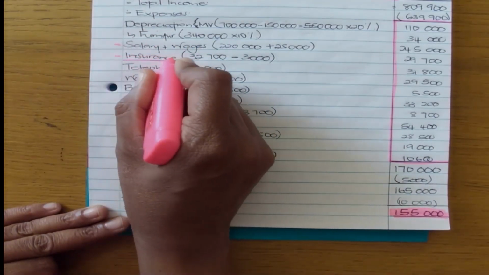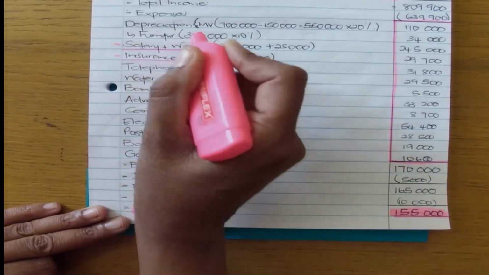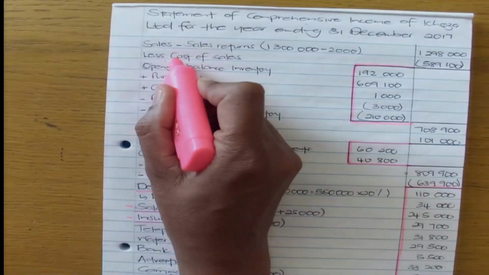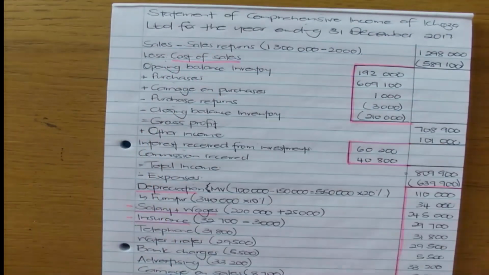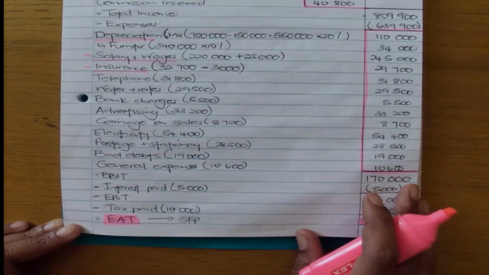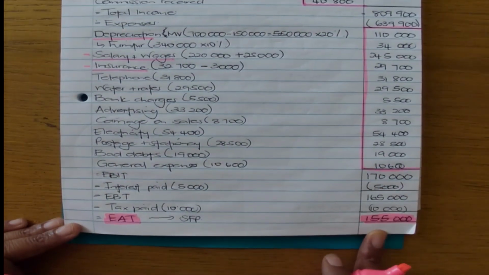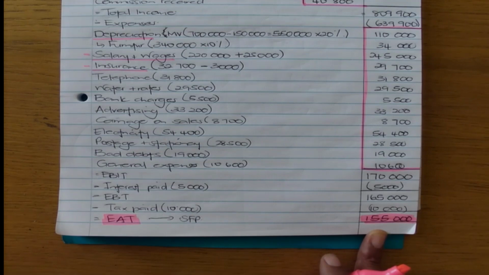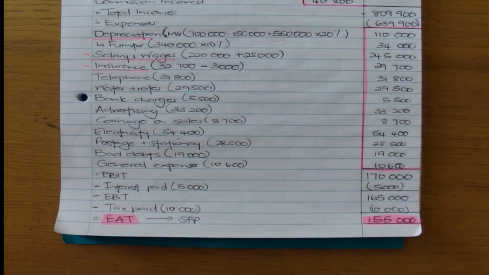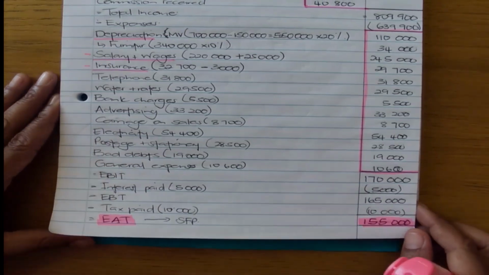Let me just highlight what we did: depreciation, the cost of sales, and then we added up everything and got a profit of 155,000. Now this profit we're going to take to our statement of financial position.